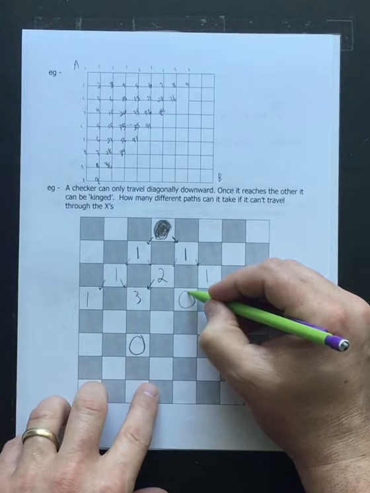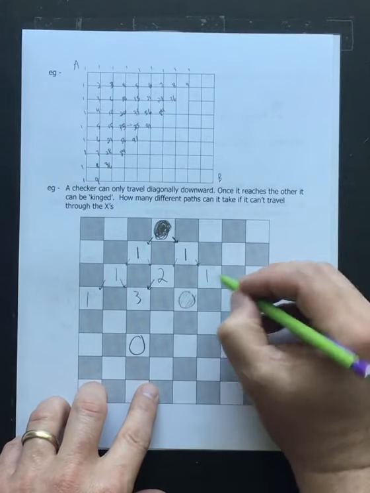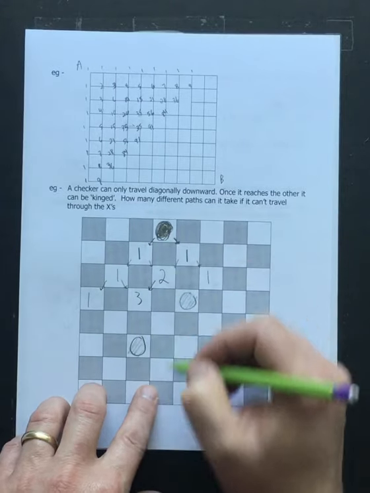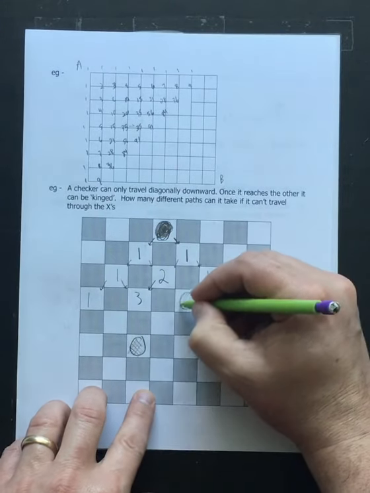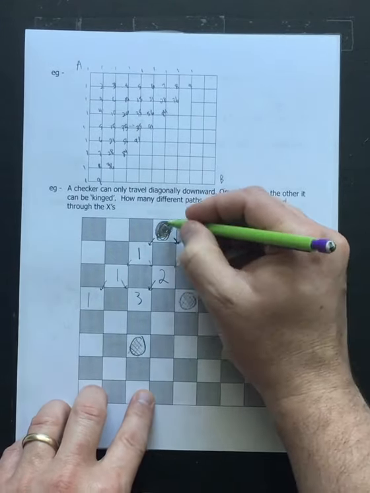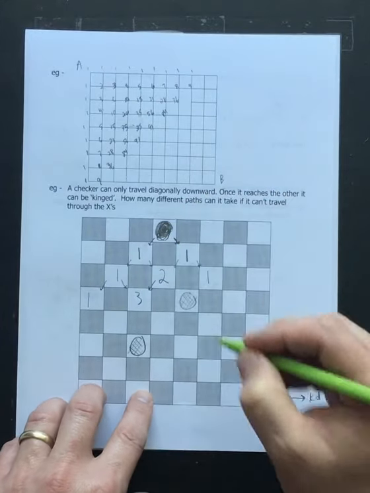Now remember, this is a checker, not a zero. Maybe I'll put little hatchings on it so it's still different. Okay, maybe I'll make them cross hatchings. So it looks like checkers and cross hatchings and then solids.